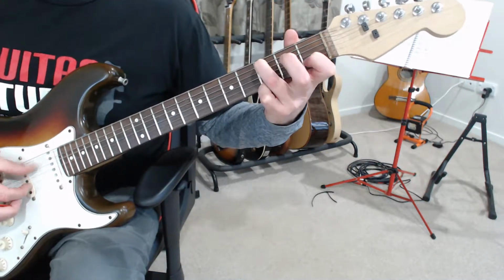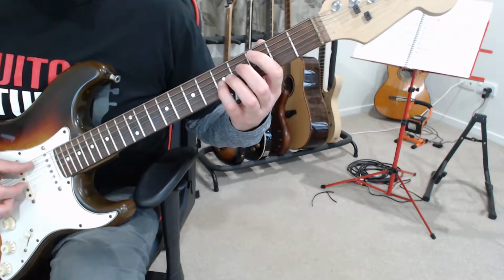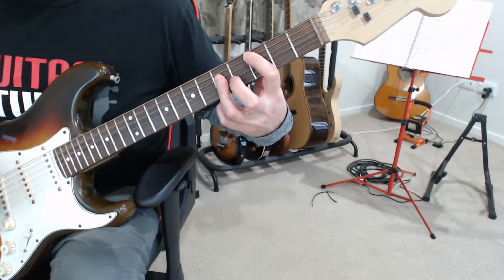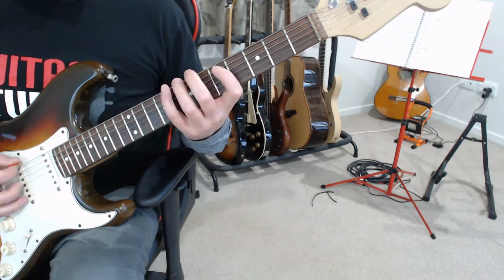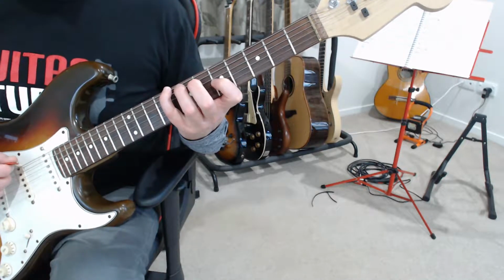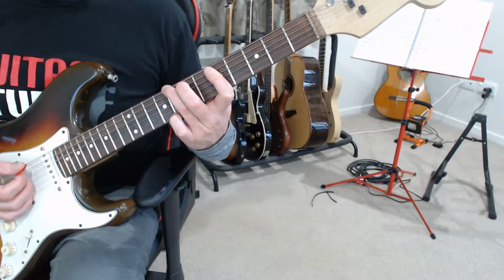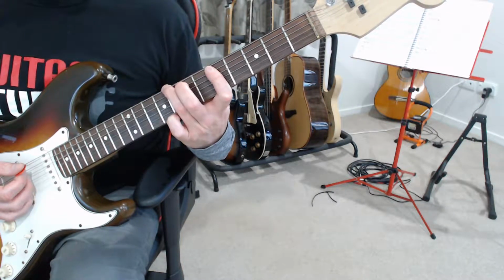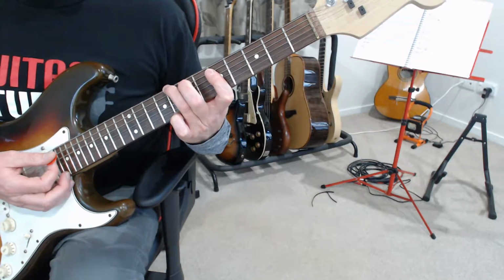So we've got this as part of that C chord in open position. We've got this as part of this C chord here in third position. We've got this as part of this C chord here, which is a G shape, but you're playing up here, or playing the bar to it.